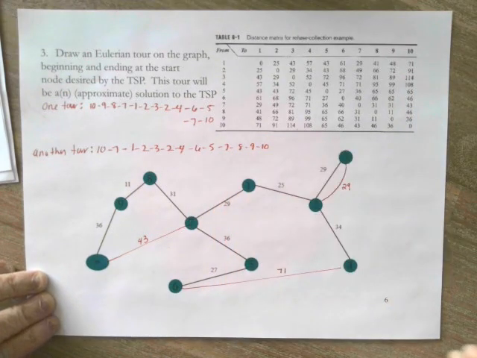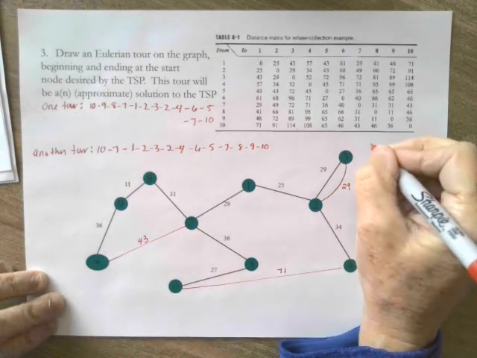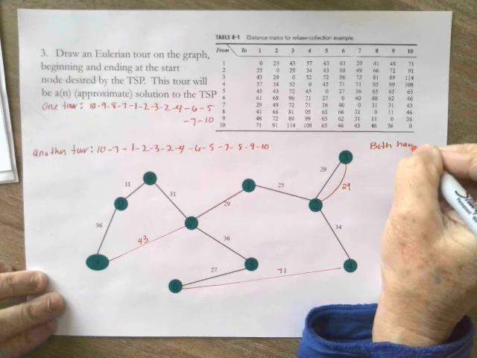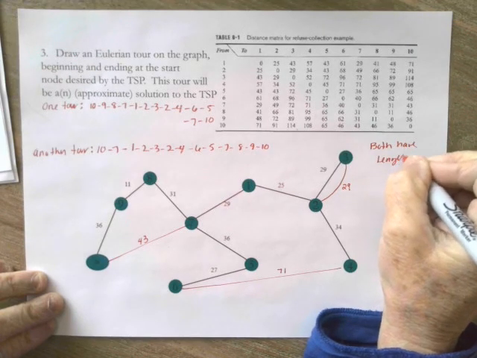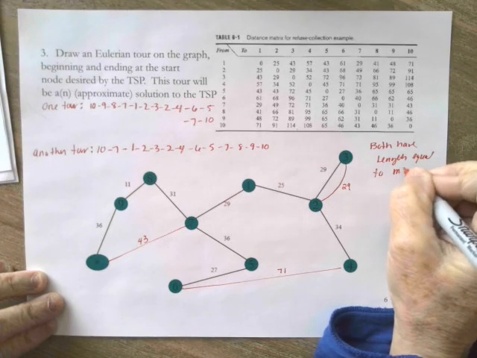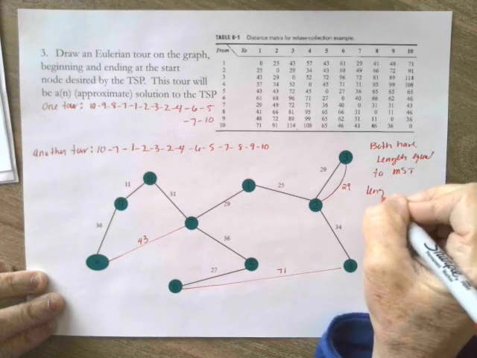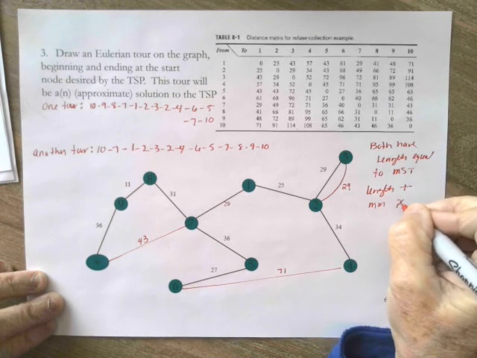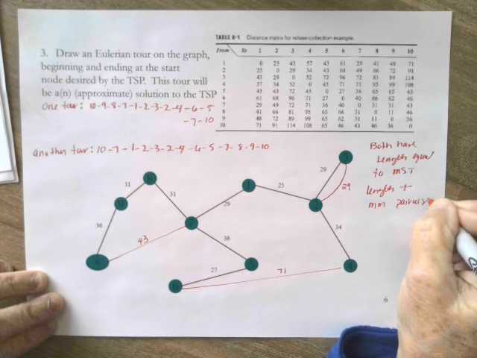Now both of these tours have a length equal to the MST length plus the minimum pairwise matching that we did from the previous slide.